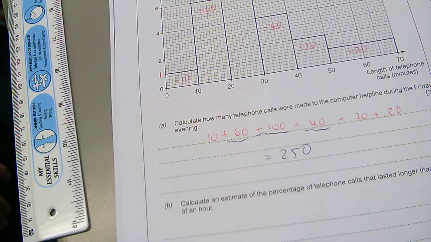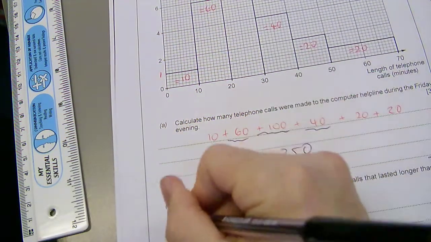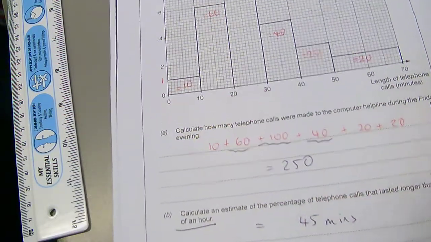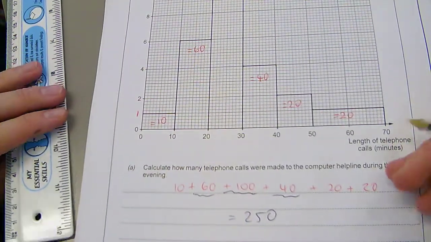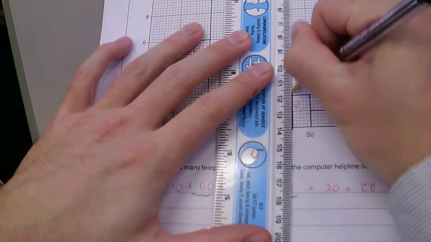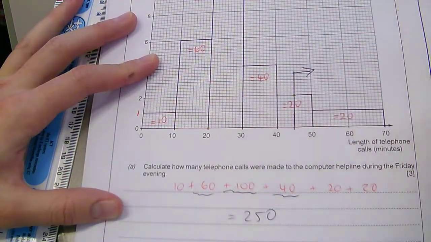Estimate or calculate an estimate for the percentage of telephone calls that lasted longer than 3/4 of an hour. They're trying to trick us. 3/4 of an hour is 45 minutes. They've done everything else in minutes. Okay, so you come to the graph, find where 45 is. So by here, and it says longer. So we're interested in these people here.